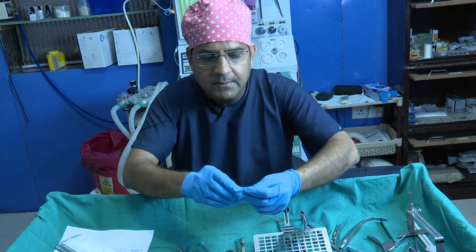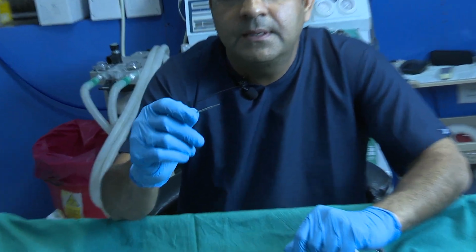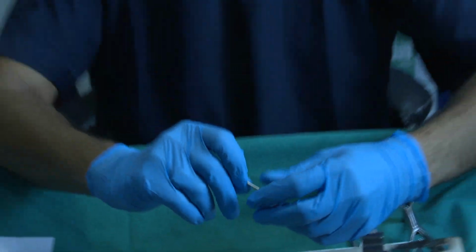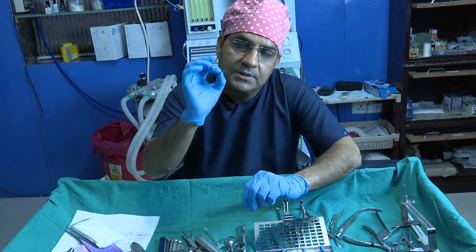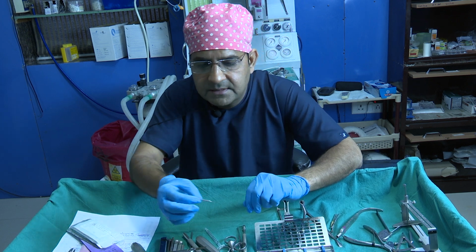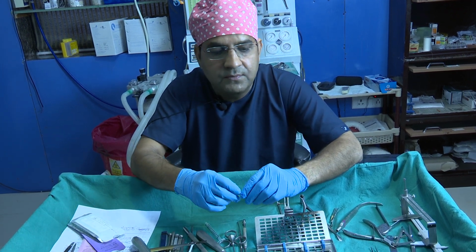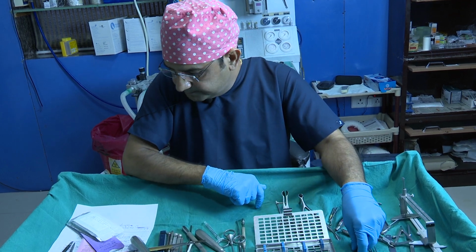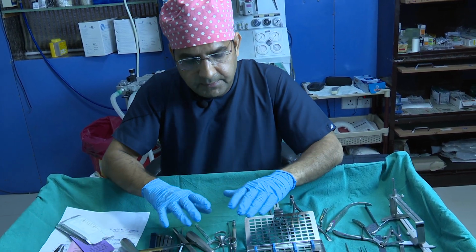And this is the Lindeman burr, again the Lindeman burr. If you have a prominent anterior nasal spine, and you want to fix the caudal part of the septum to the anterior nasal spine, then you just make a hole with this Lindeman burr, and then you fix it with the 4-0 PDS suture. So I think these are the different types of instruments.